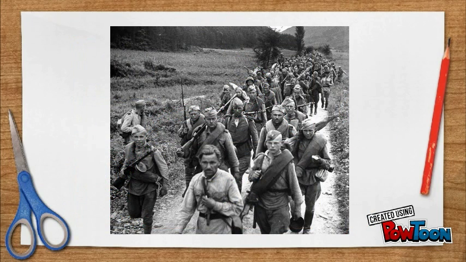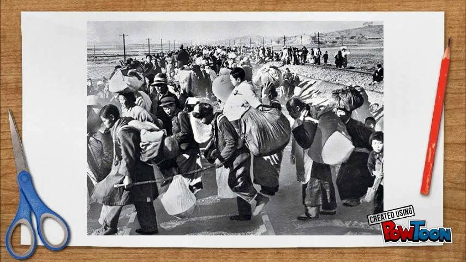This image right here shows soldiers from World War I returning back to their hometown in Korea. This image shows families from South Korea fleeing further down south in fear of the North's invasion.